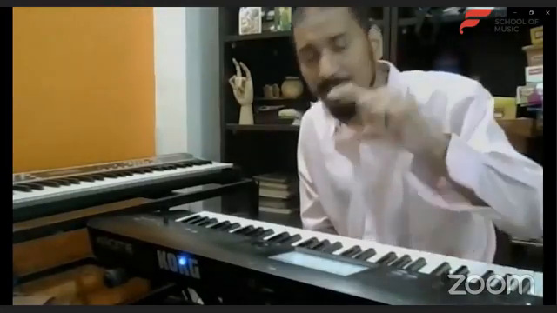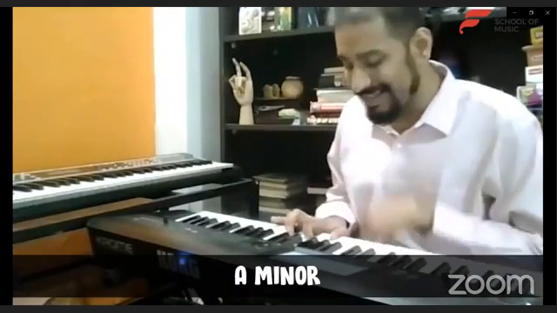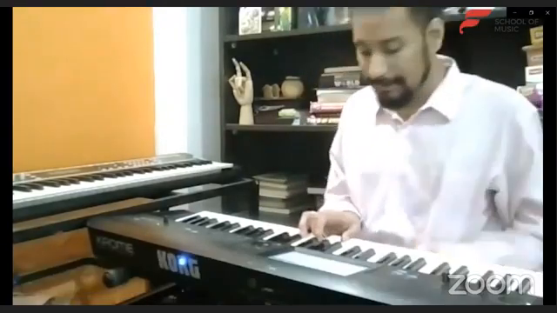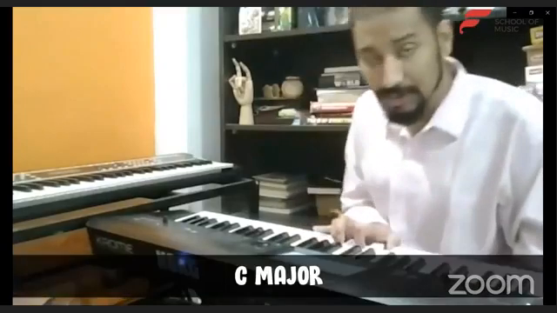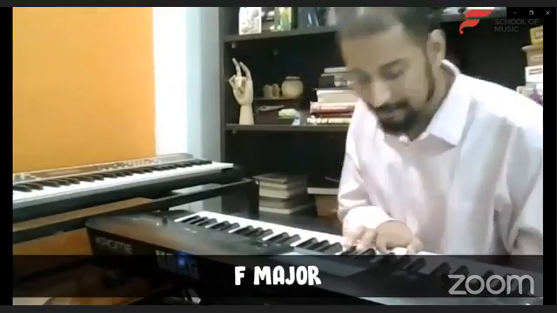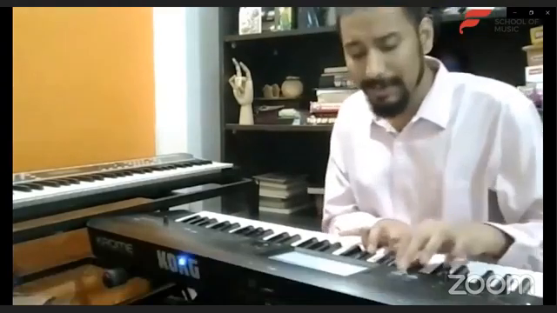Right. So what's happening here? The chords are in a different progression, it's a different combination, but it's the same chords. C major, then you play A minor, then you play F major and G major, and you repeat the same chords. So you get C, A, F, G. Right.